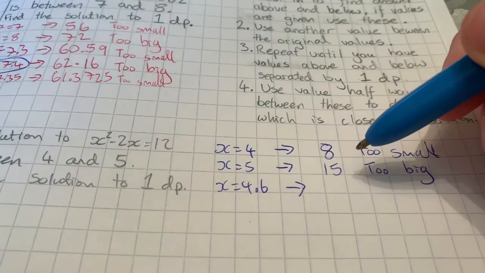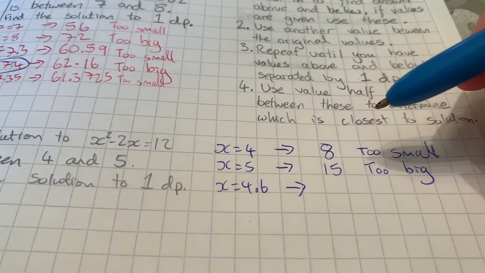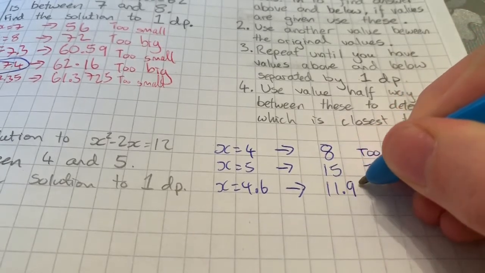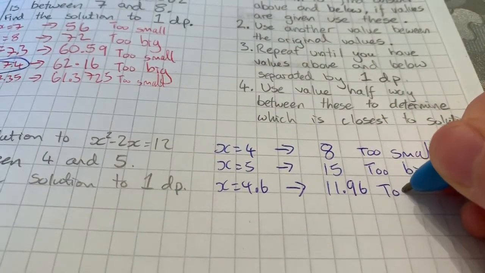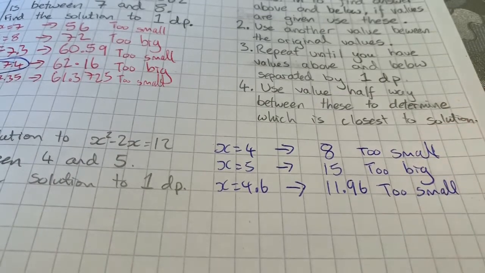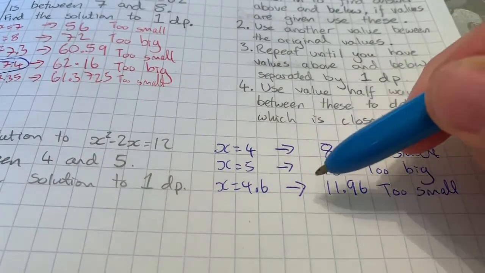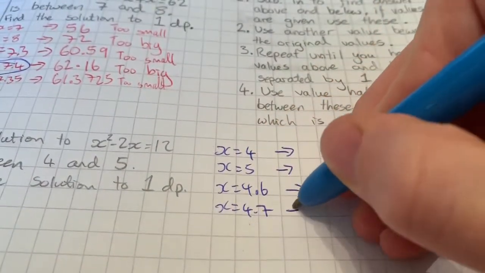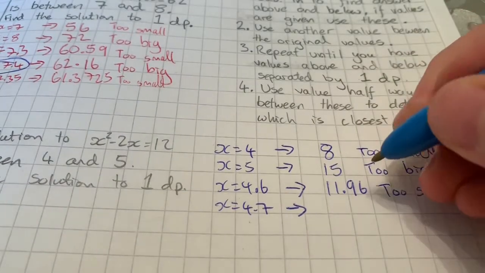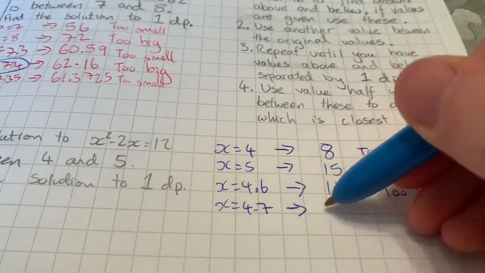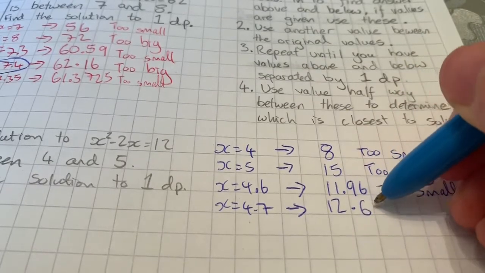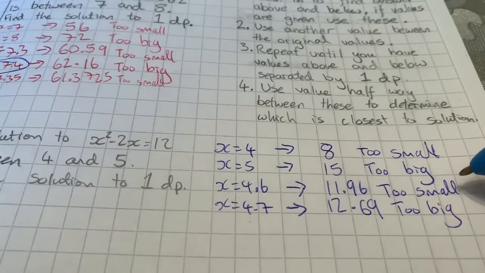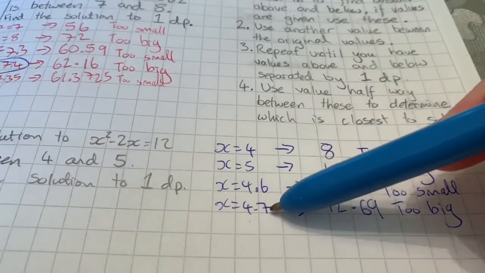So 4.6 squared minus 2x, and that gives you, oh, quite close, 11.96. So that's obviously too small. Then we do the same, going up 1 because we want to get one too big. So x equals 4.7. Substitute that into the calculator, and you should get 12.69, which is too big. So you've got one just above and one just below.